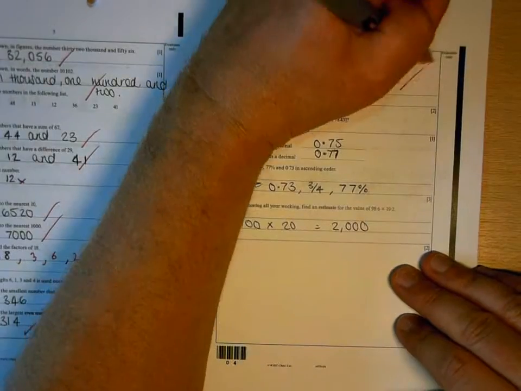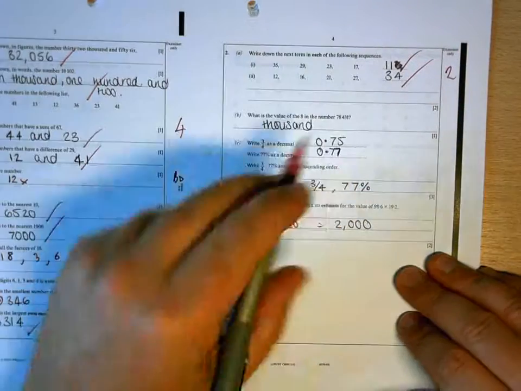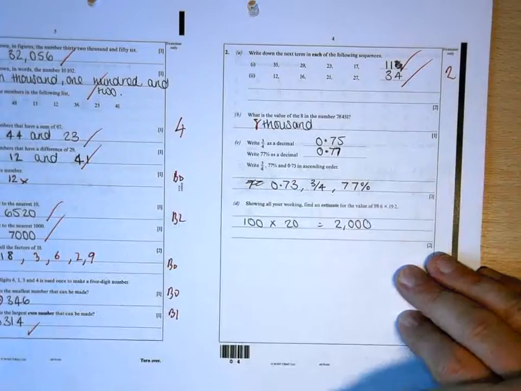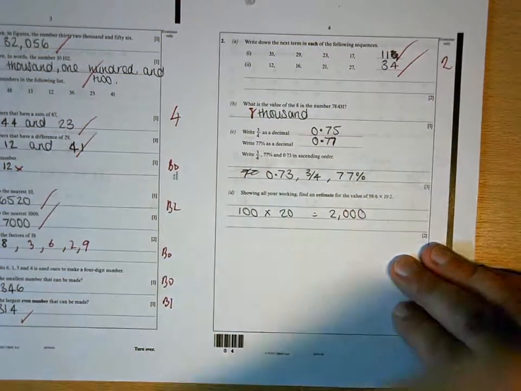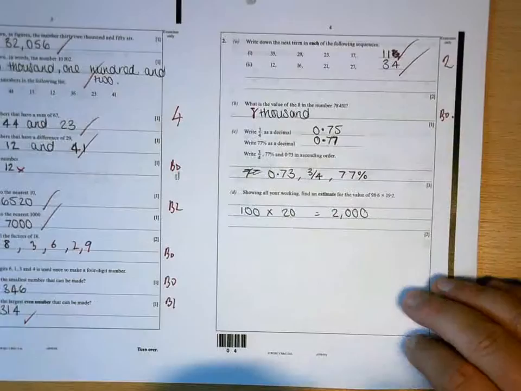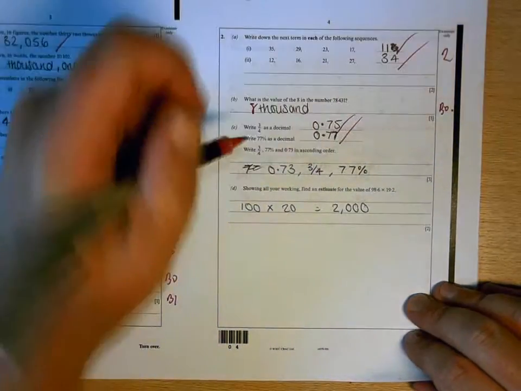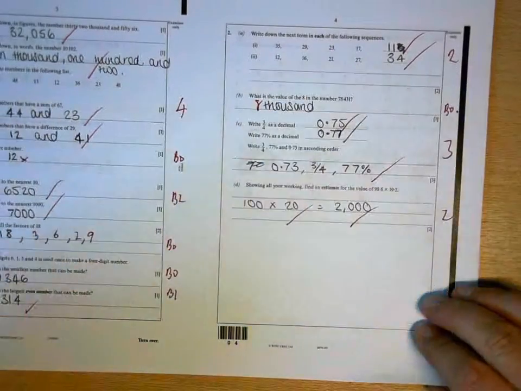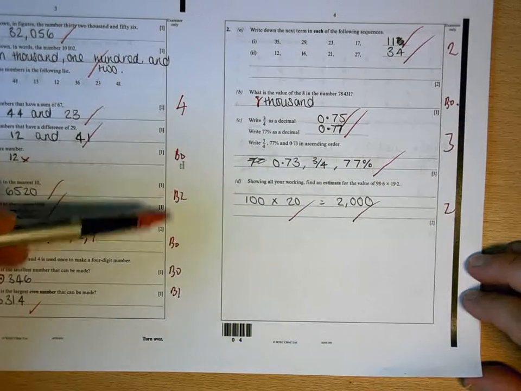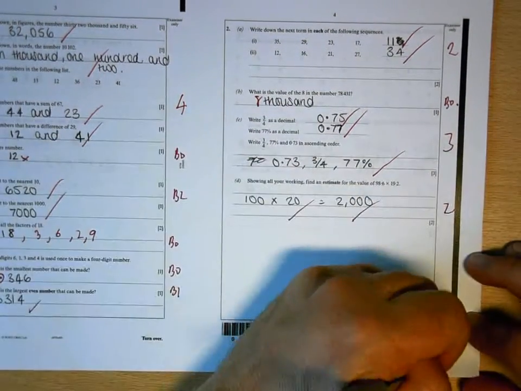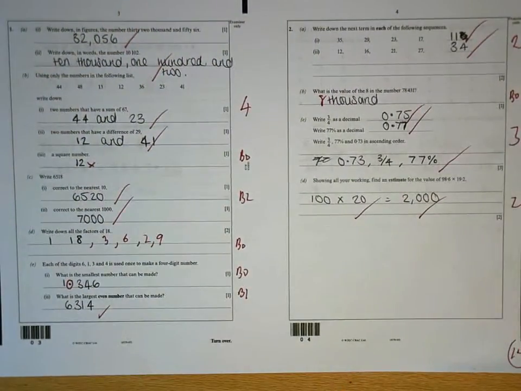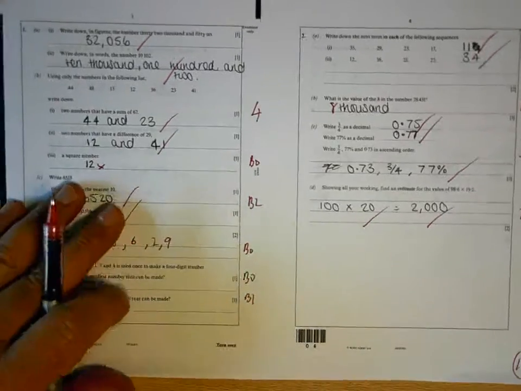Okay, 11 and 34 are correct. Here, 8 is in the thousands column, but that makes its value 8,000. So you need to write the 8 in there as well to get the marks. That's right, well done. And that's the right method of estimating that. So we got 4, 6, 7, 10, 14 for the page. So there's a few marks there that you've let slip that hopefully you won't make that mistake again.